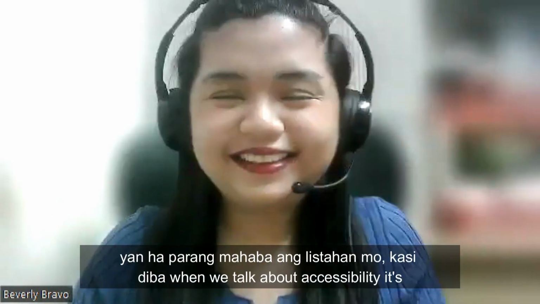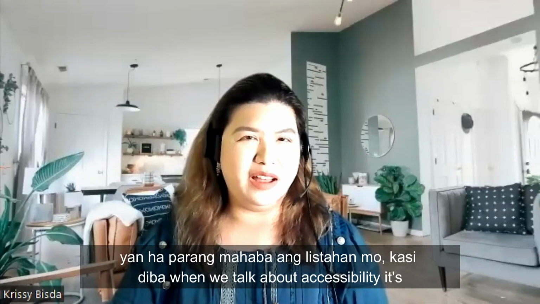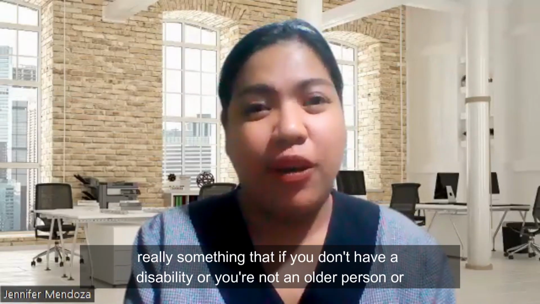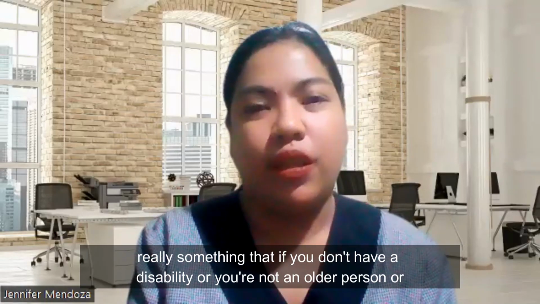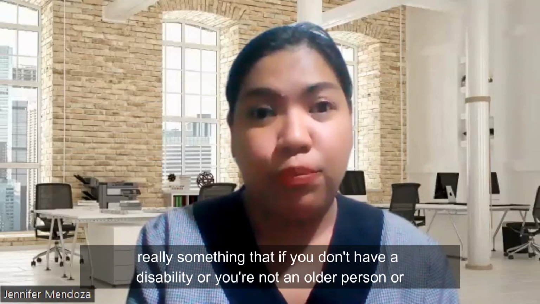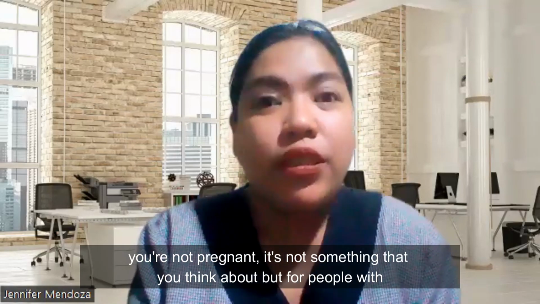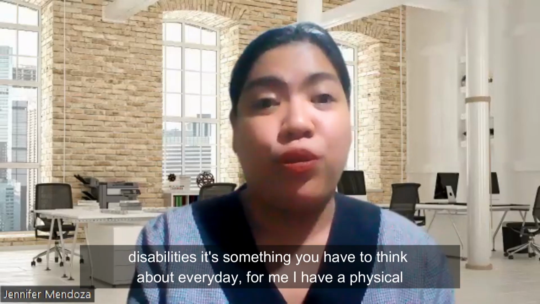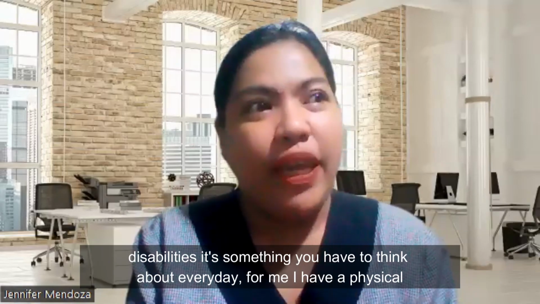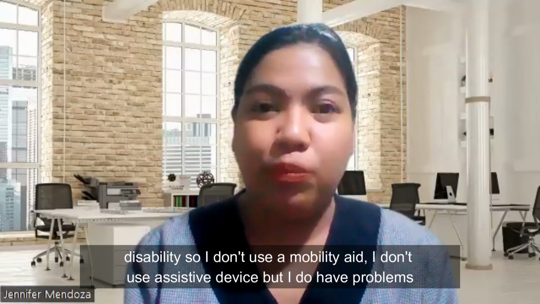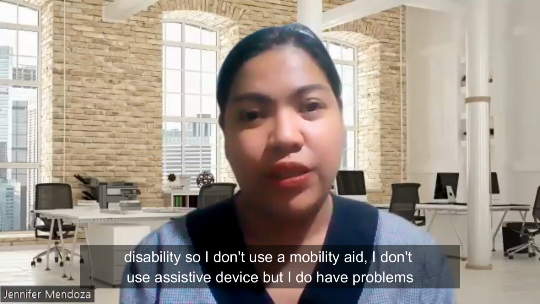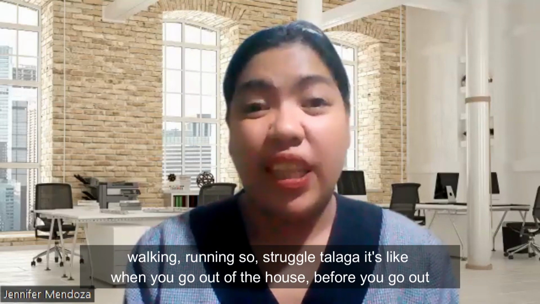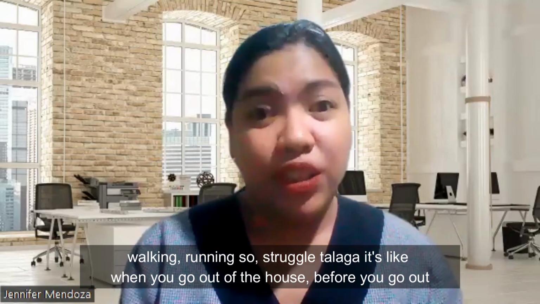Accessibility. It's really something that parang mahaba yung listahan. Kasi 'di ba, when we talk about accessibility, it's really something that if you don't have a disability or you're not an older person or you're not pregnant, it's not something that you think about. But for people with disabilities, it's something that you have to think about every day. For me, I have a physical disability, so I don't use a mobility aid, I don't use an assistive device, but I do have problems walking, running. So struggle talaga.